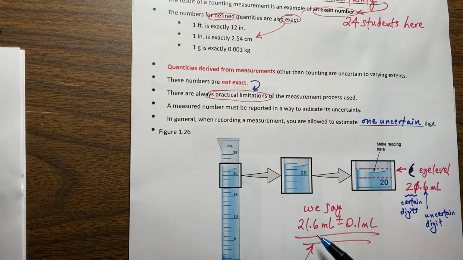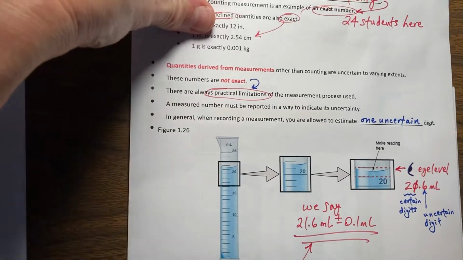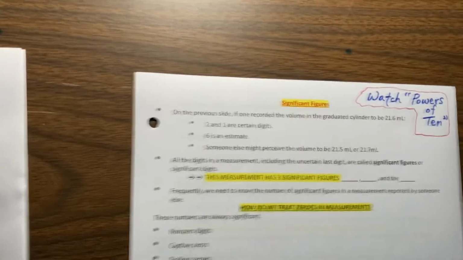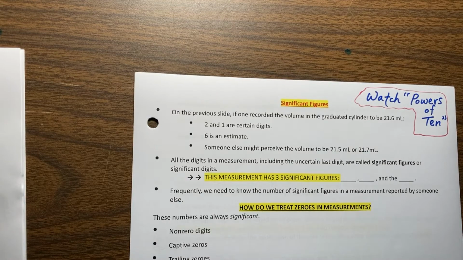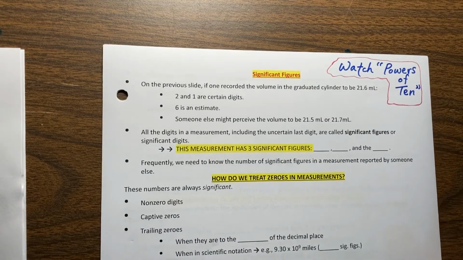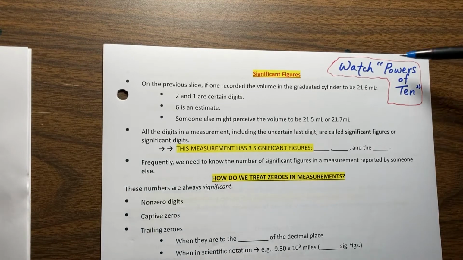So that means that for this measurement, 21.6, an acceptable alternative measurement would be 21.5, which is one lower than the 6, or one higher than the 6, which would be 21.7. So that range, the precision of this measurement, is usually in the last decimal place, one high or one low. I just wanted to make sure that we were clear on that.